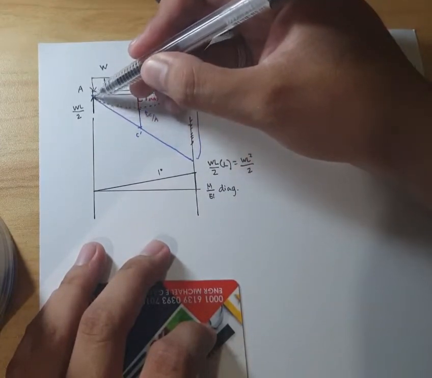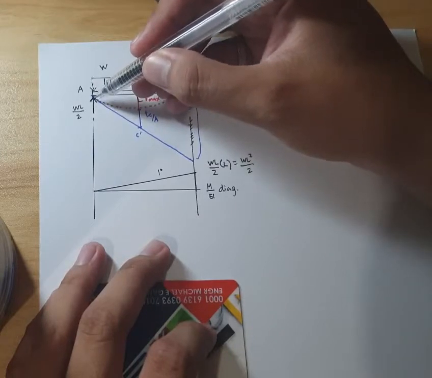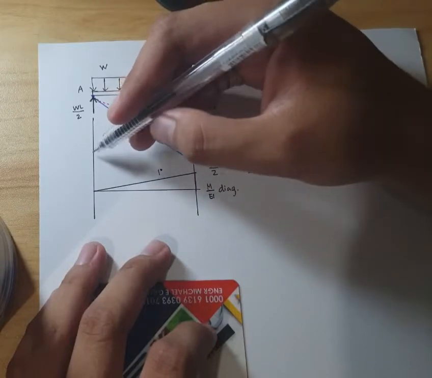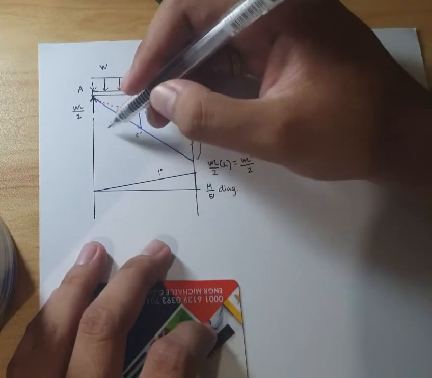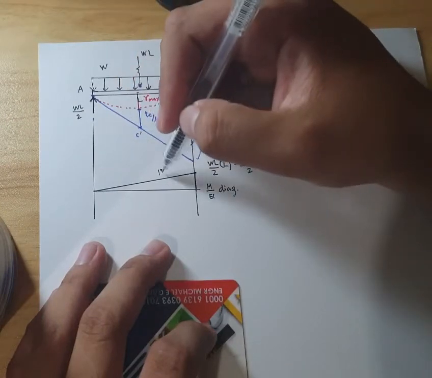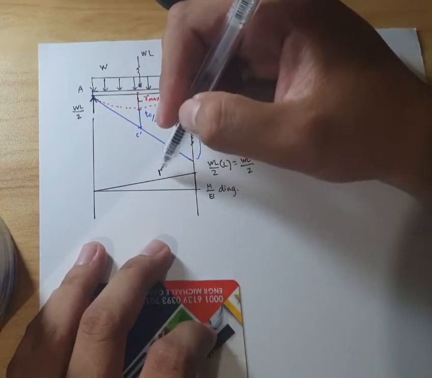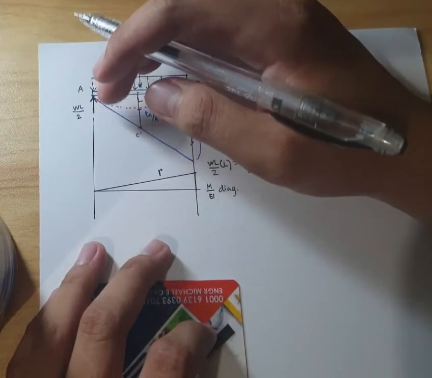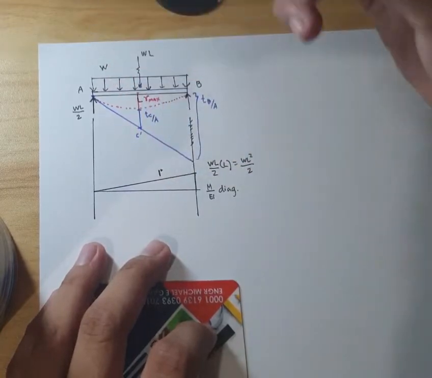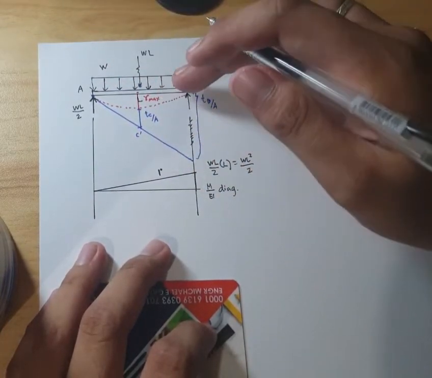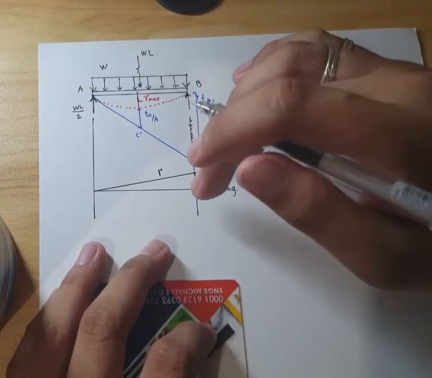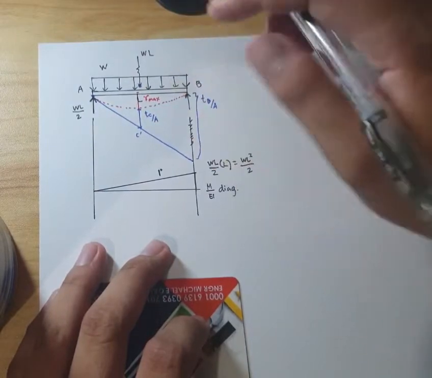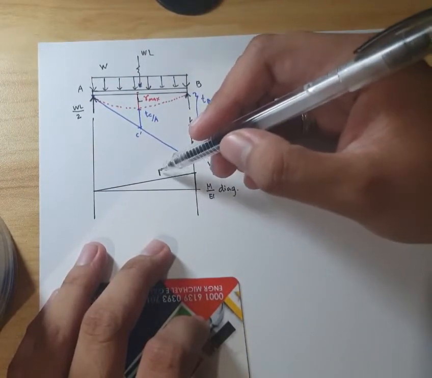Pag concentrated load, then ang imuhang shear diagram is 0 degree. Then ang imuhang moment diagram is first degree. So magsunod na siya 0, 1, 2 or 1, 0, 1. So magsunod yun ang degree ana sa load, shear o moment. So 0 degree for the load, which is wala na nato na kita. Then first degree for the moment diagram.